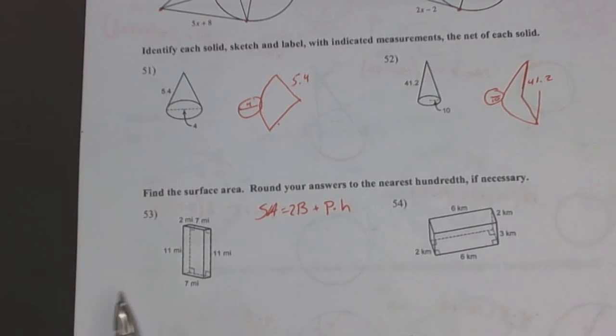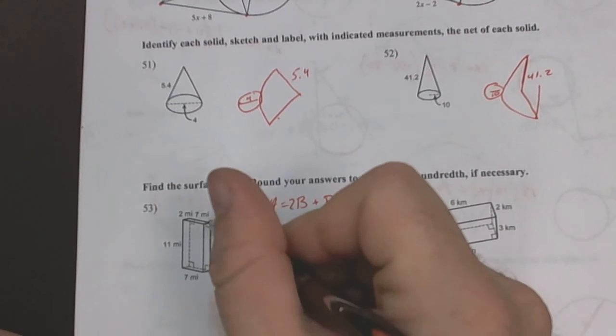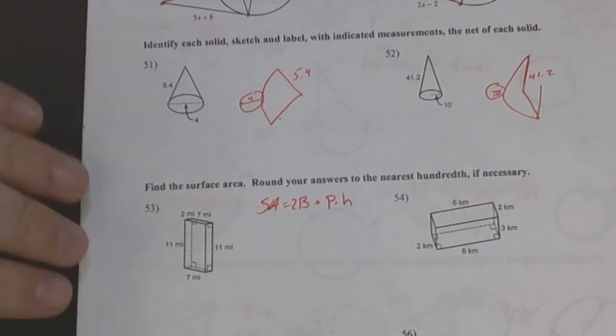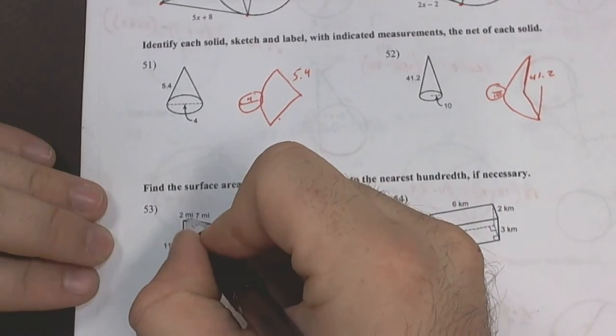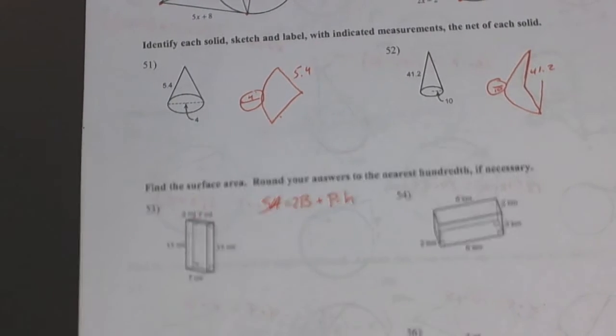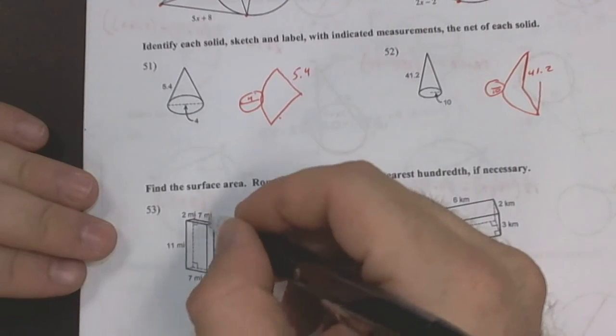I showed you solids, I showed you shapes, we cut them. Hopefully that jogs your memory enough. And then the height is the height of that stack of pieces. So if I make this little rectangle my base right here, I can cut it a million times like this. I'm going to end up with a stack of a million of those same identical rectangles, and the height of my stack is going to be 11.